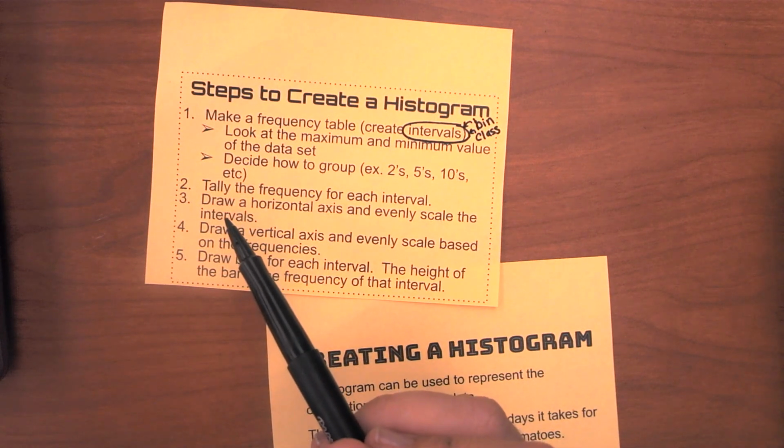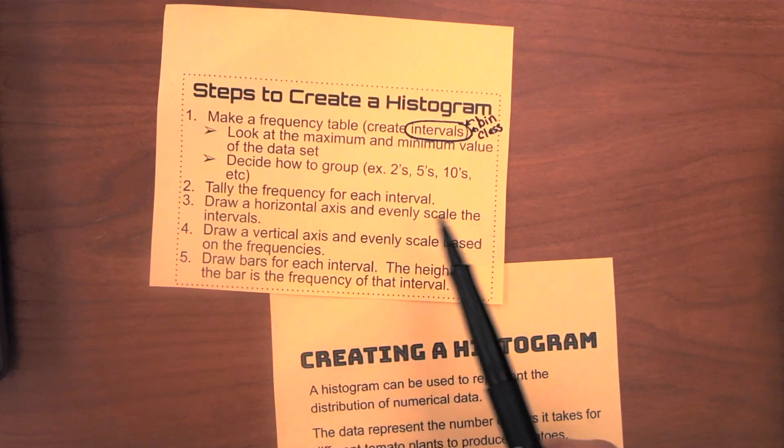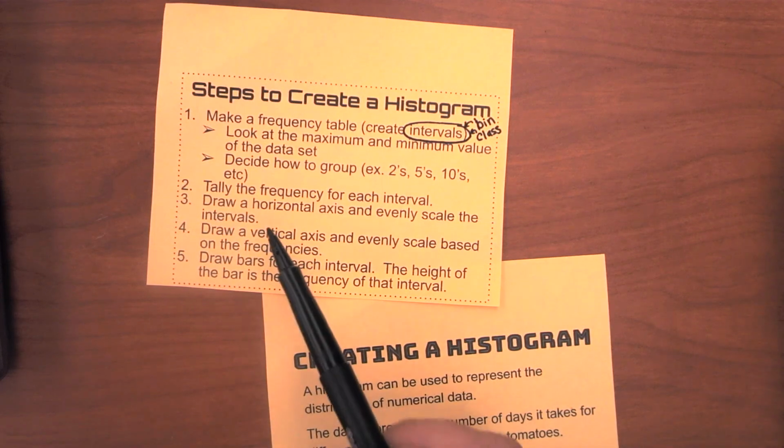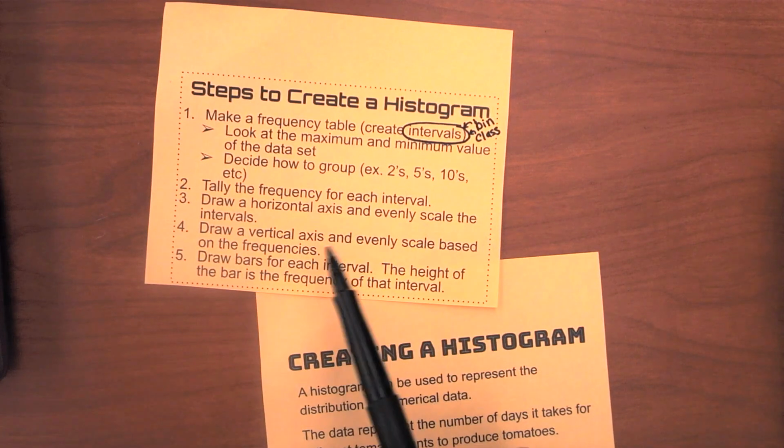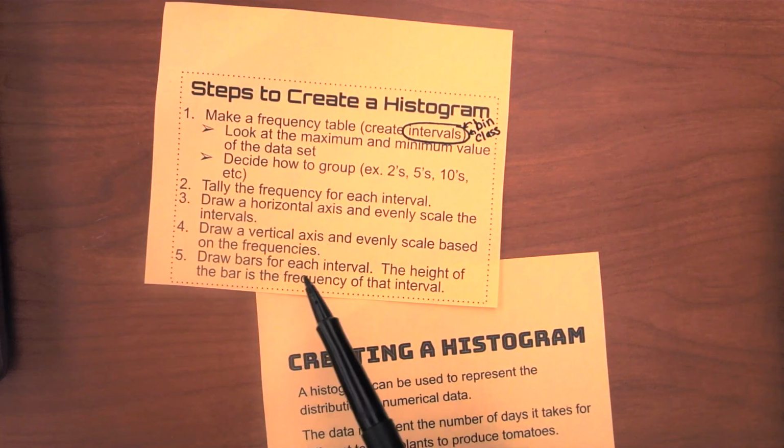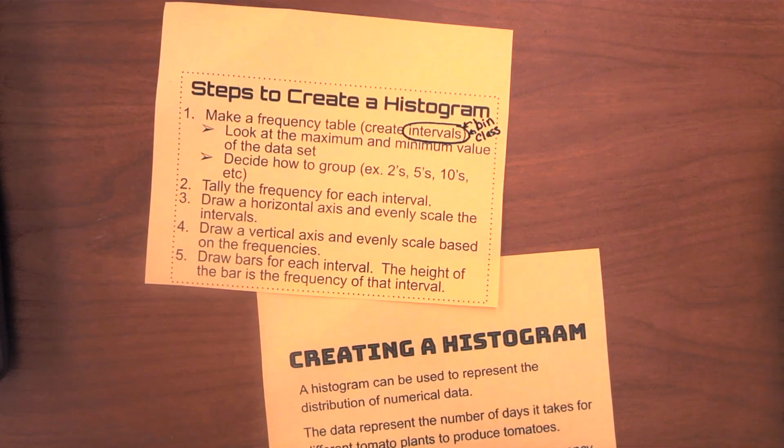We will then make sure our horizontal axis is evenly scaled, using our intervals, and we'll make sure our vertical axis is evenly scaled based on our frequencies. We'll draw bars for each interval, and the height of the bar is the frequency of that interval. So we're going to go through these steps right now and do this example and create a histogram.